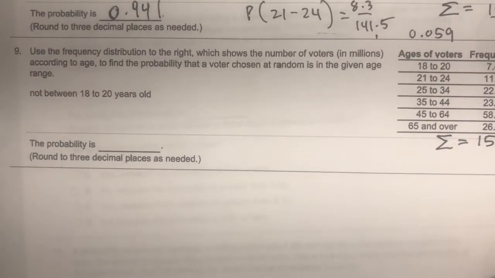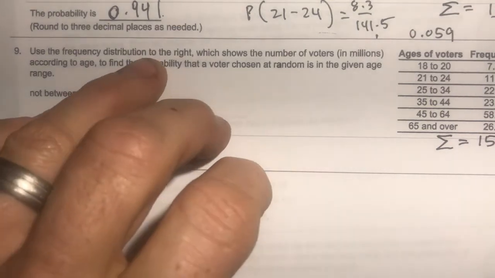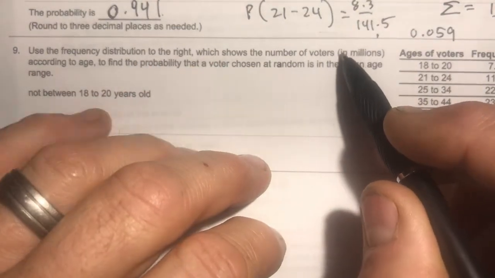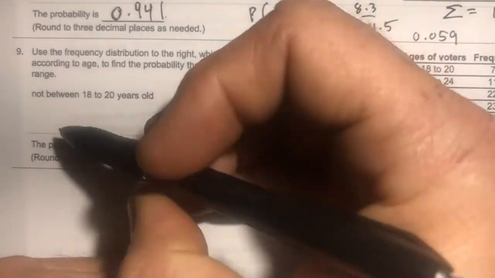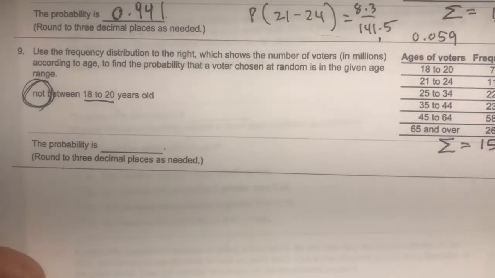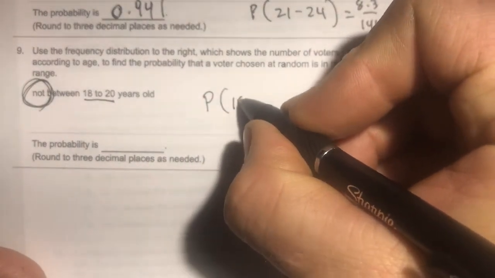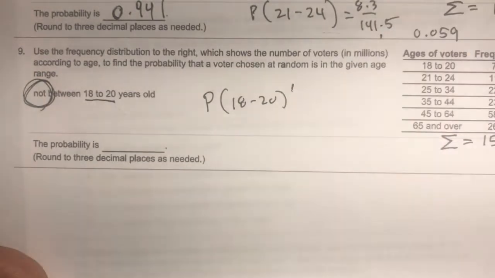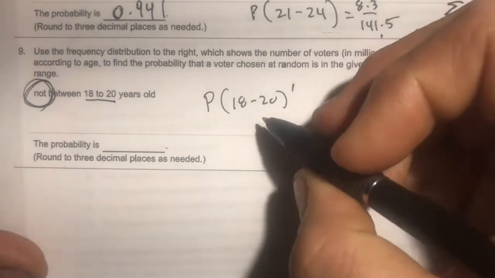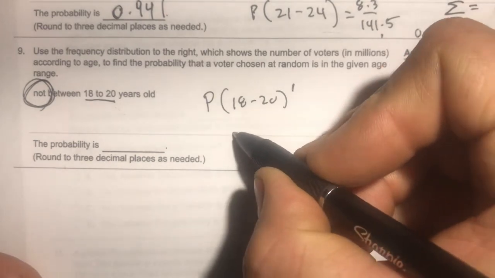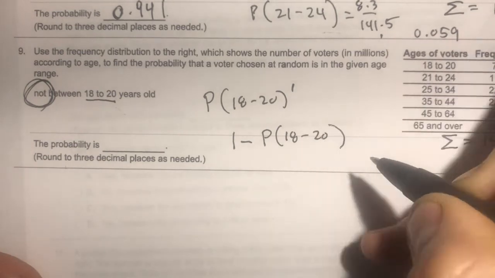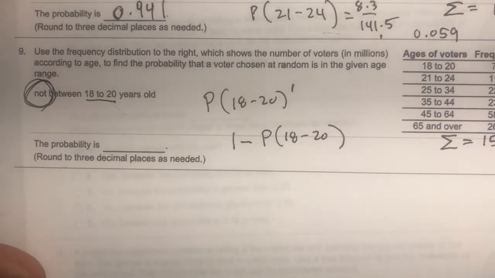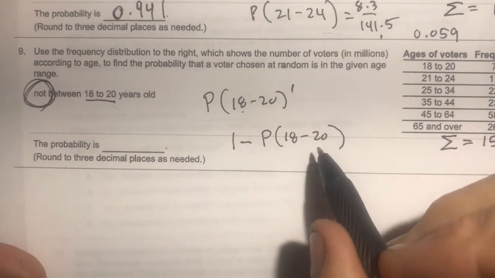Number 9 is the last one. Use a frequency distribution to the right, which shows the number of voters in millions according to age, to find the probability that a voter chosen at random is in the given age range. All right, we got another not. Not between 18 and 20. So the probability that they're between 18 and 20, the complement of that, is going to be 1 minus the probability that they are between 18 and 20. The complement is 1 minus the actual probability of that.